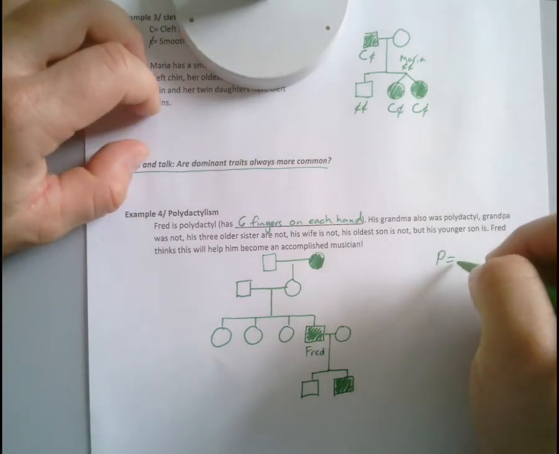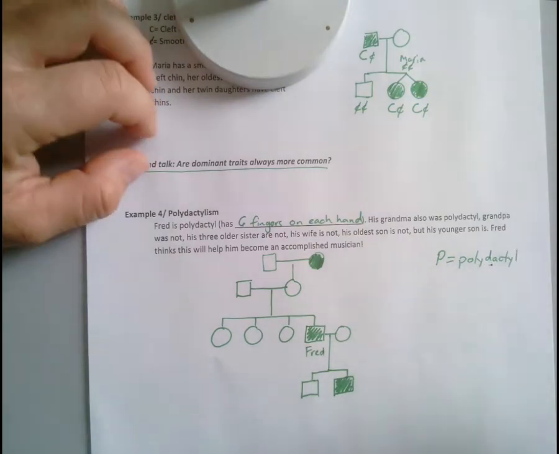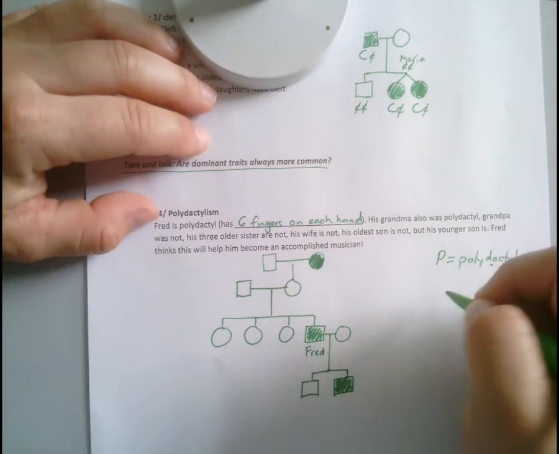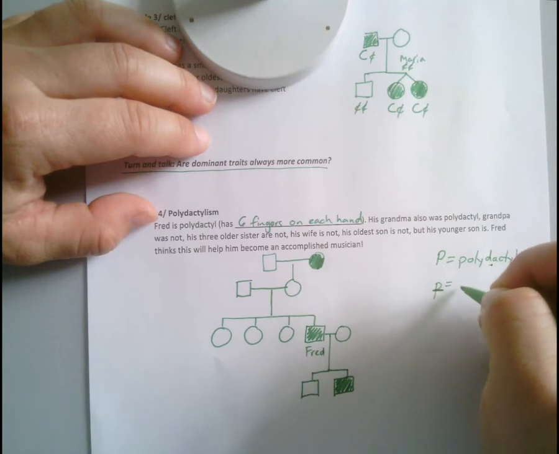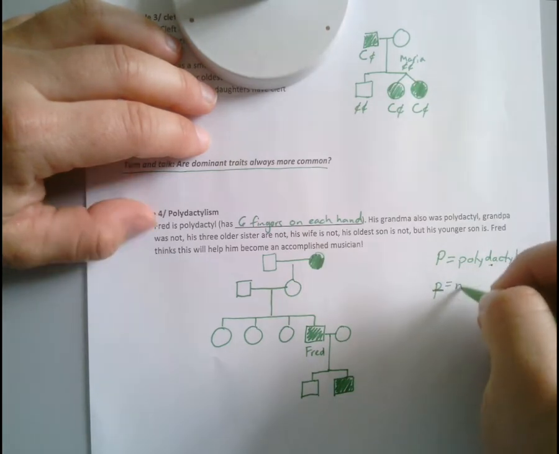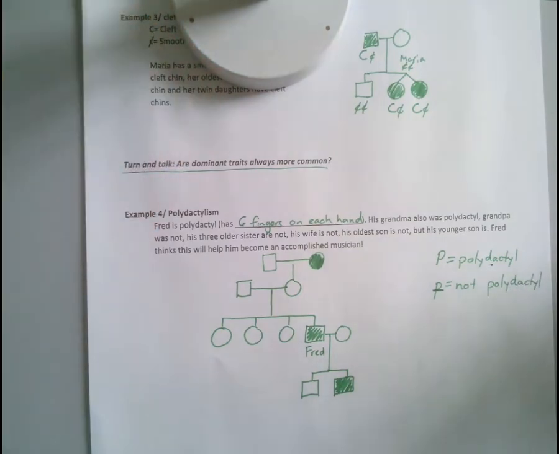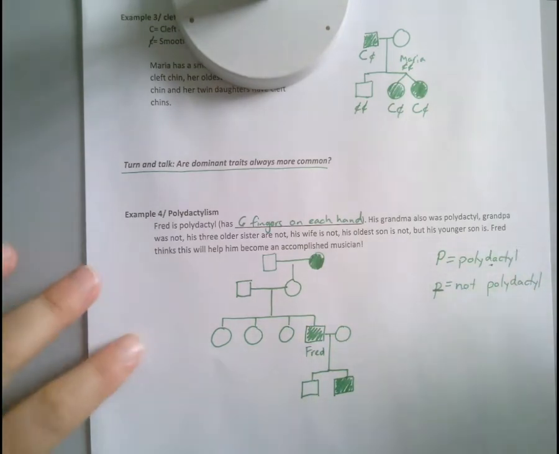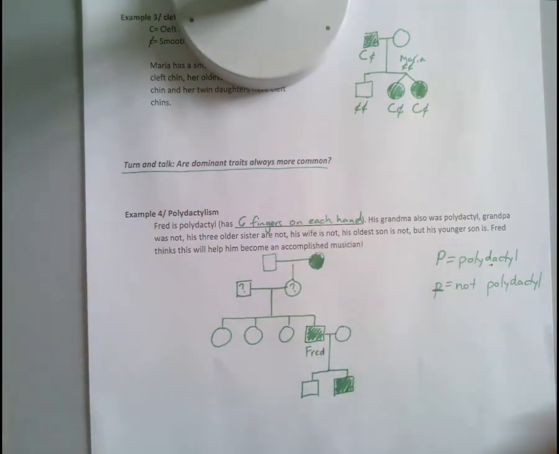So capital P is polydactyl, okay? And lowercase p, I'm going to do an underline so we can tell it apart, is not polydactyl. Okay, so we didn't get any information about parents, just so you know, so we have to go back and figure that out.